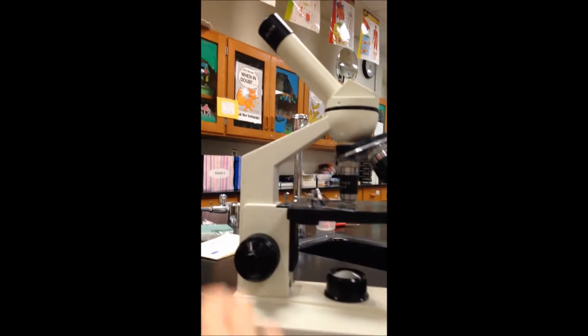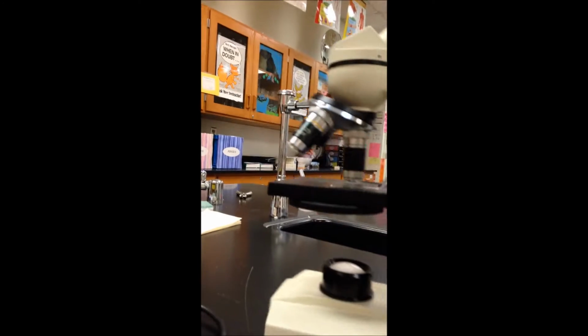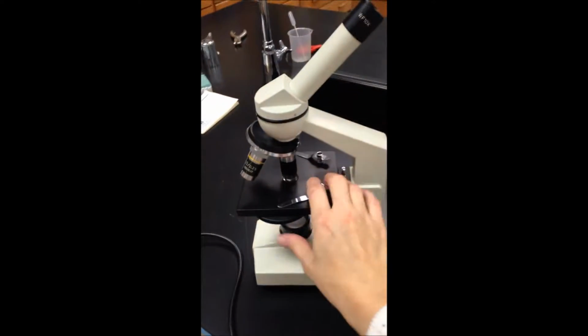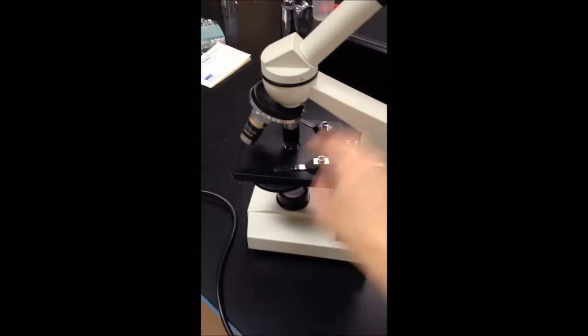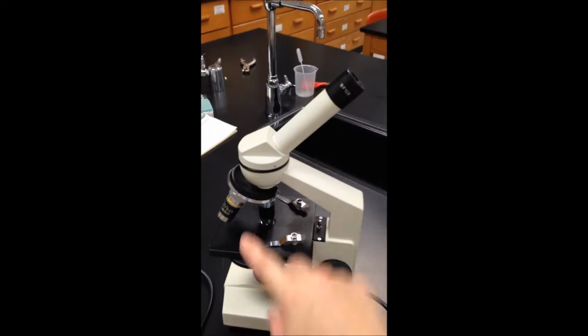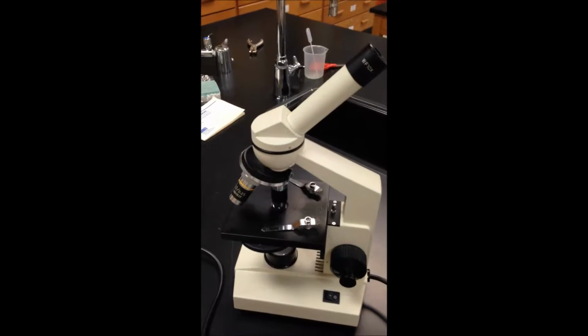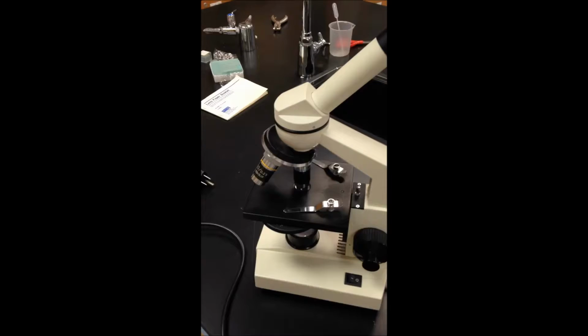Another thing to know about these microscopes, it's going to ask you what the function of this dial is here on the side. What you do is you turn it to change something, and you're going to be looking through the eyepiece while you're changing that dial. You'll be able to see the effect that it has on your specimen.